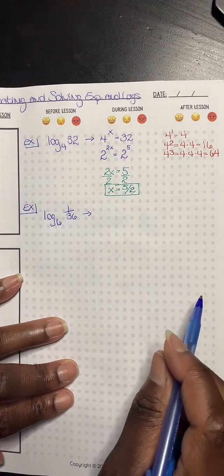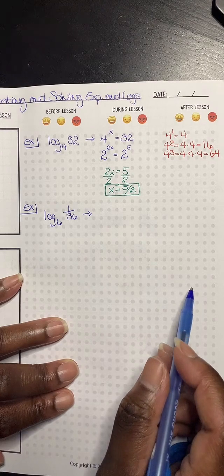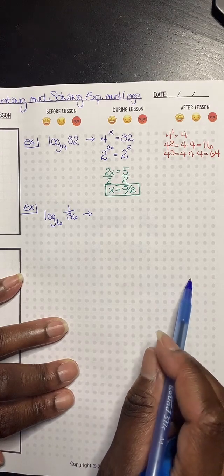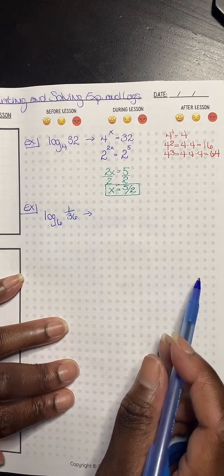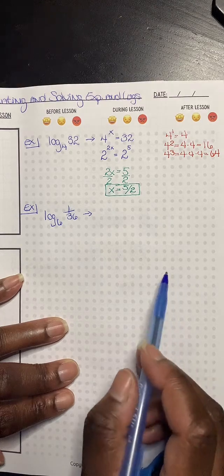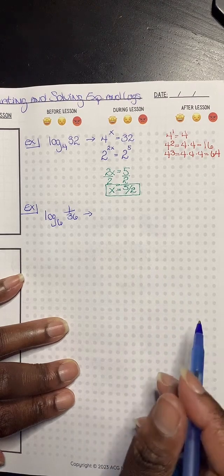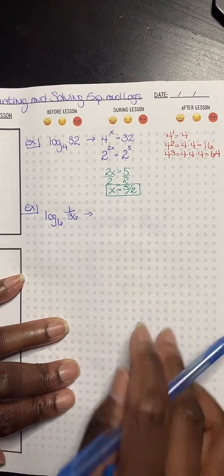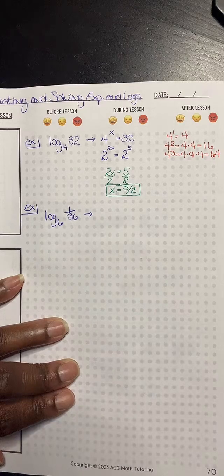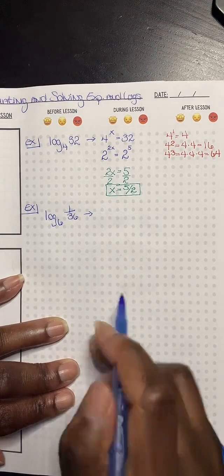Bases will cancel out. All right. So Leah, we got -1/2. Alex, yes, I agree. Okay.